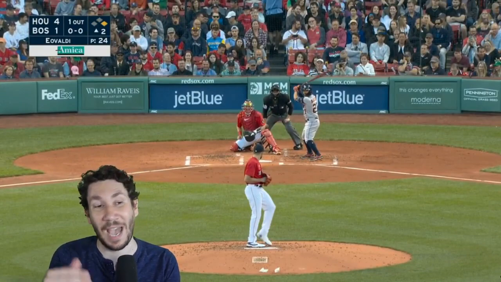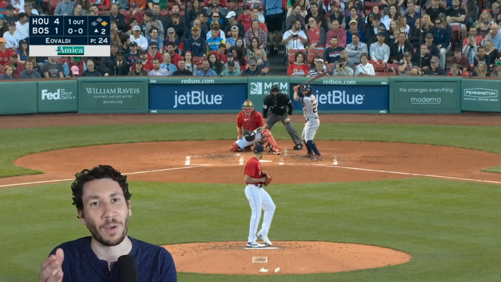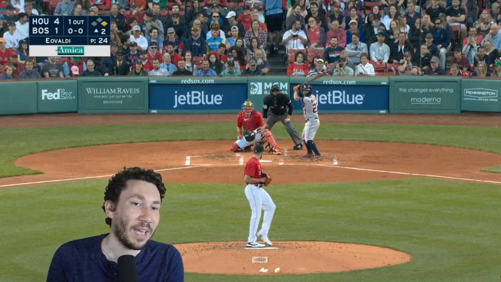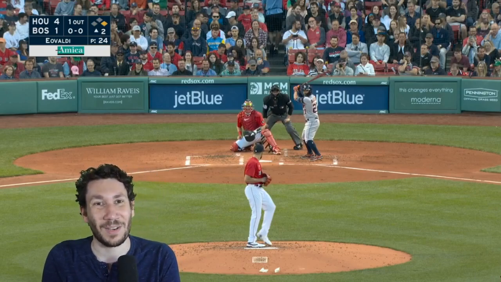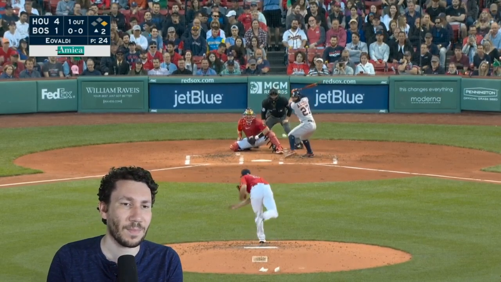Now here's Jose Altuve. How are you going to attack this one? I legitimately have no idea what I would throw here. I am surprised we haven't seen the curveball. The curveball is normally the thing for Eovaldi. Maybe he doesn't like throwing it against right-handers. I don't know, but I got to imagine throwing a curveball. Just get a curveball in there. I don't think Altuve is going to knock it out, right?